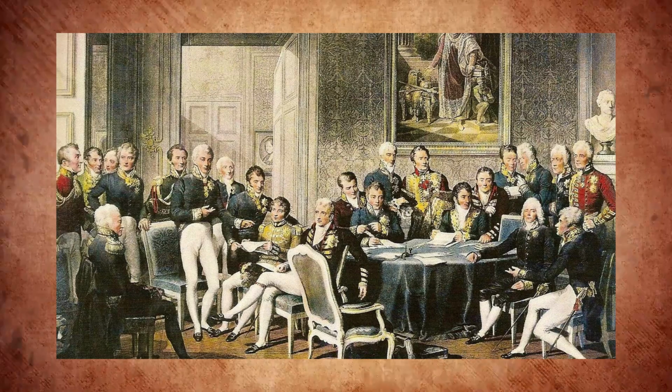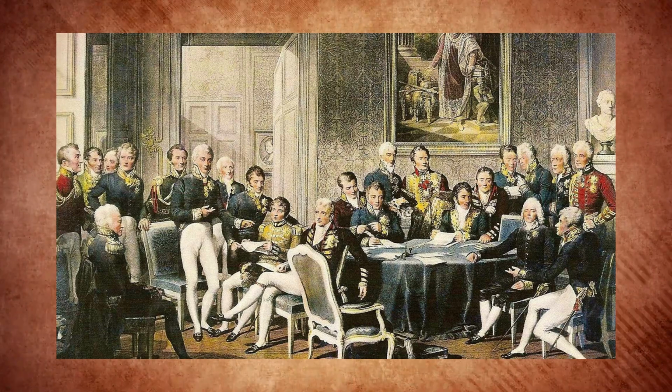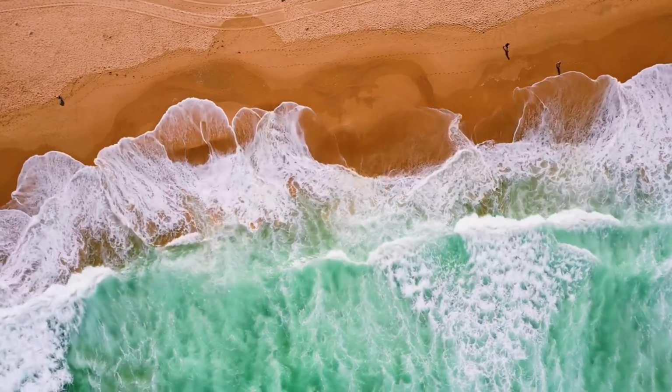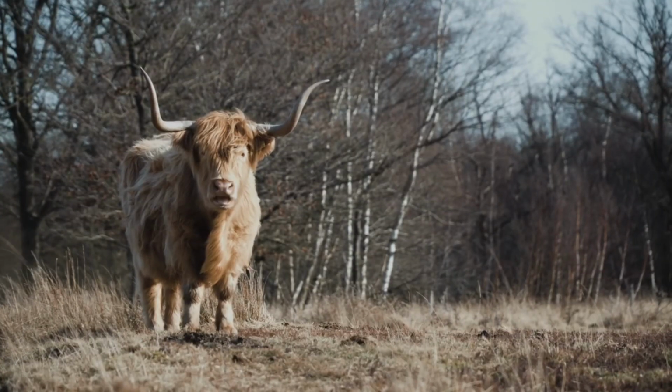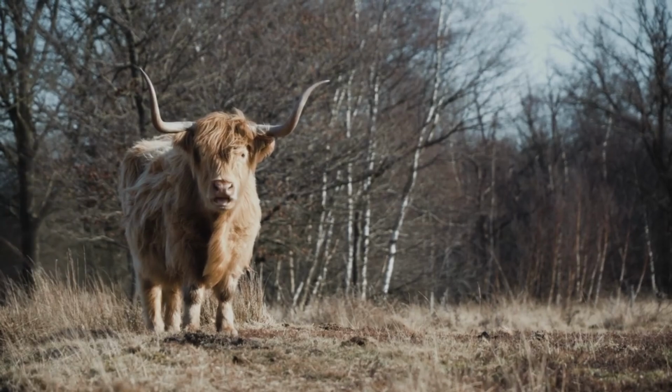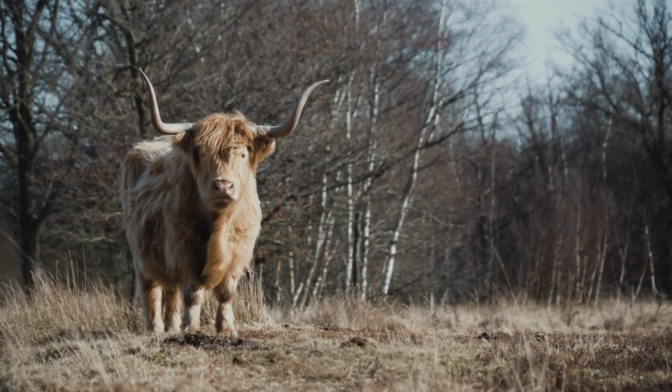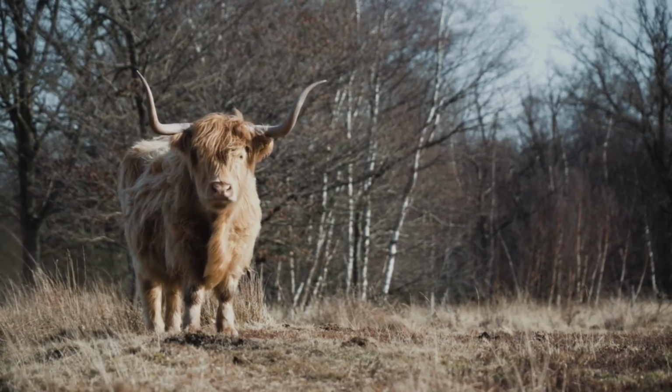After the wars, the Congress of Vienna redrew the map of Europe, establishing a peace that would last until the mid-19th century. And that's a wrap on the Napoleonic Wars. This period was a turning point in history, with effects that are still felt today.